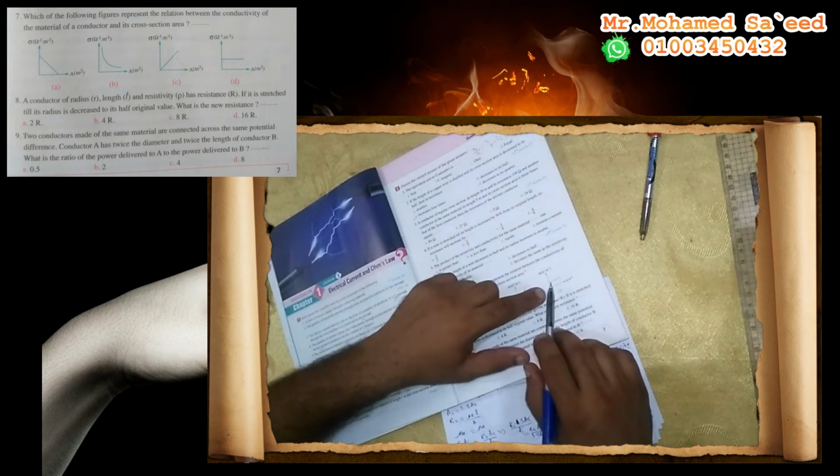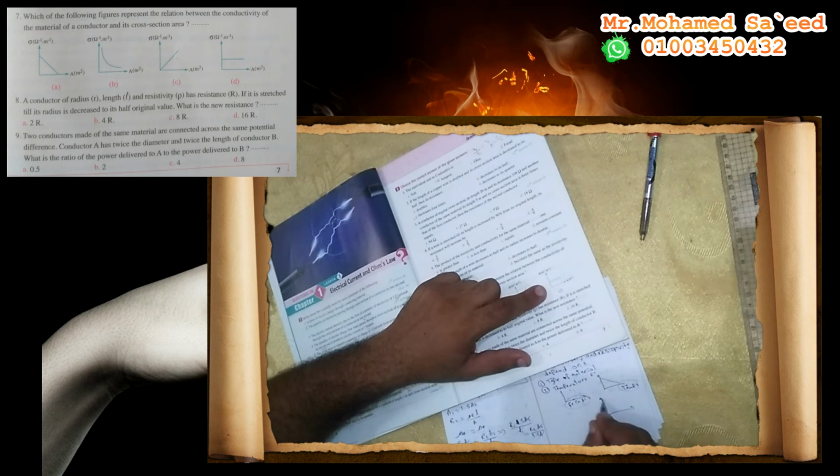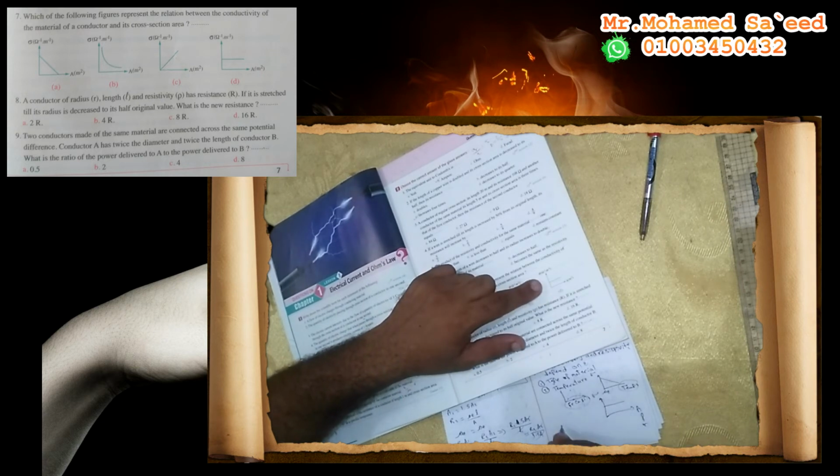So the true answer is D, conductivity or resistivity. With area, with length, with what else? Area, length, radius, conductivity remains constant. So the true answer is D.